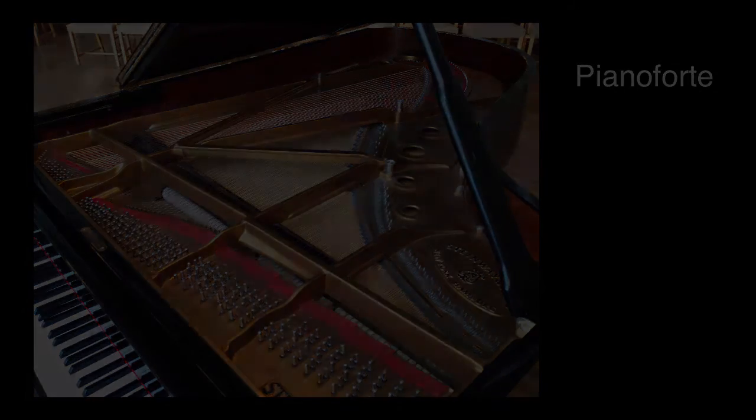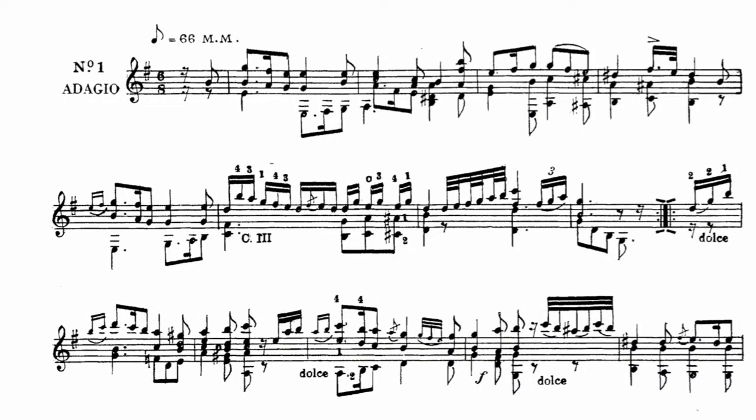Now, another thing about writing down music is that they try to save ink and space on the page whenever possible. And writing a word like forte, or very loud, fortissimo, is just too much wasted ink. So instead, they came up with a system of abbreviations. One F is forte. Two Fs is very loud, or fortissimo. Three Fs are very, very loud, and so on.